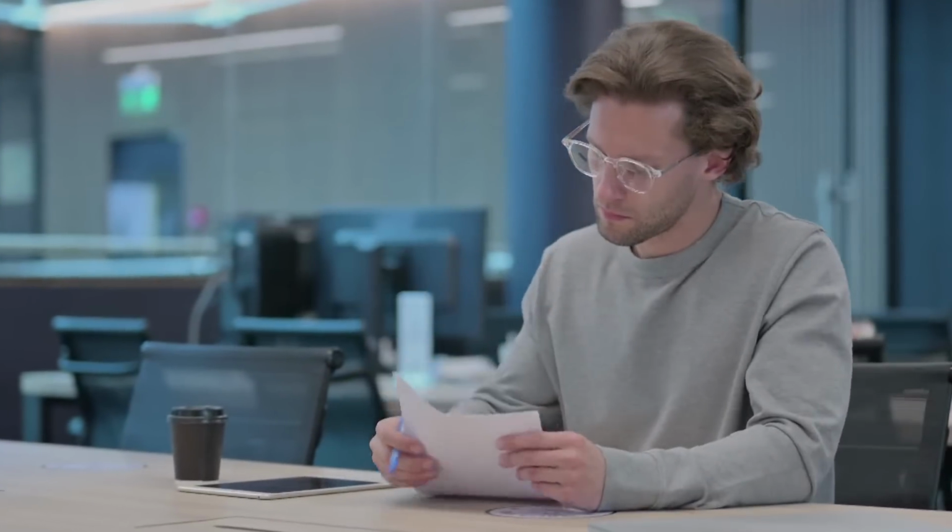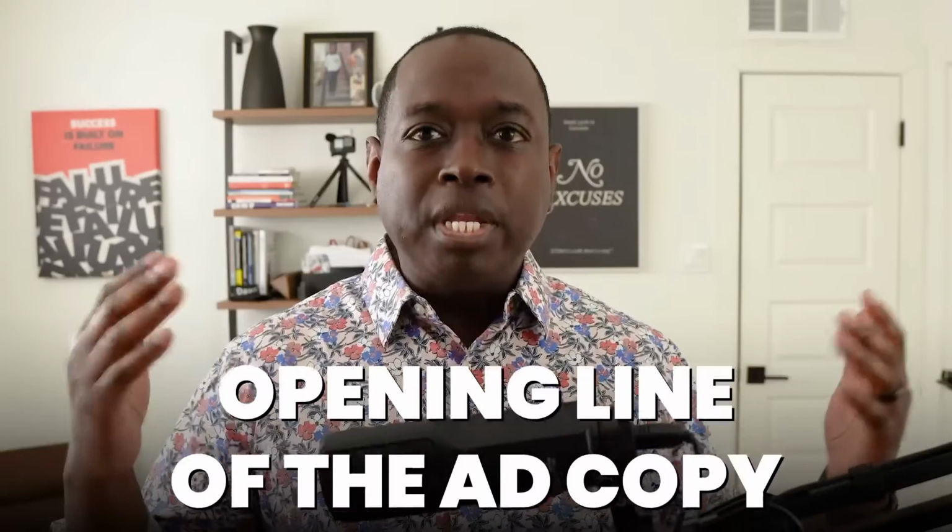As far as making adjustments to the ad copy itself, typically once I get the first draft, I'm going to read through that copy and compare it to some of the other winning ad copy that I have. The opening line of ad copy is really the most important part, especially on Facebook, because that's the very first thing people are going to read after they see the creative and maybe read the headline of the ad. So that first line of text is very important.